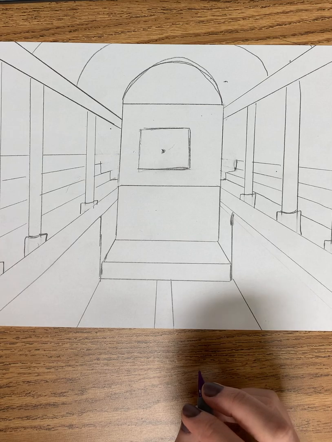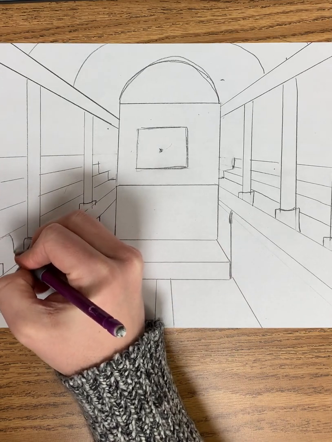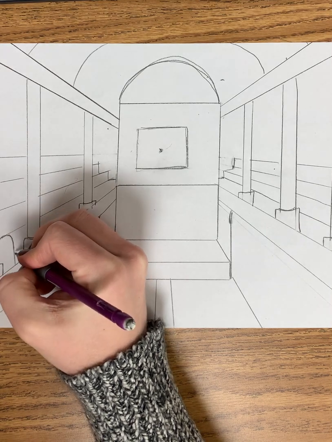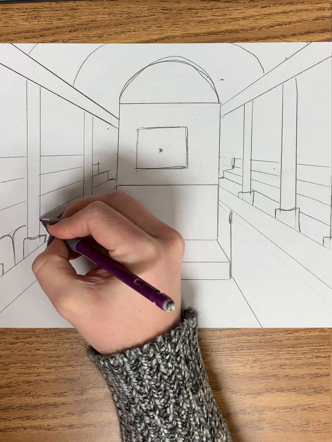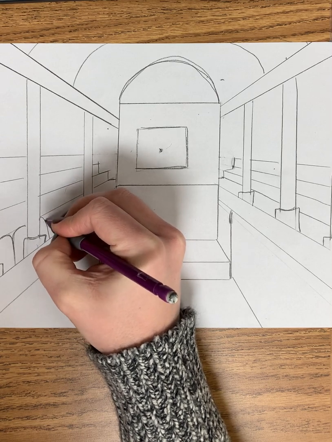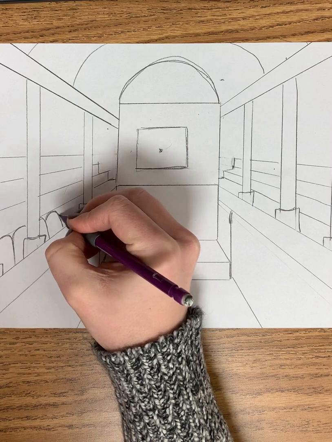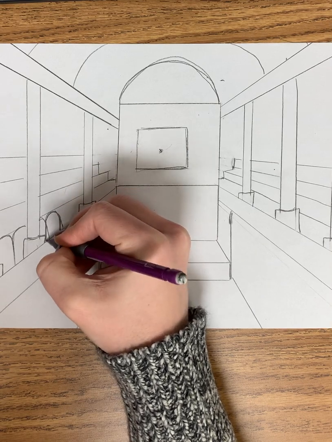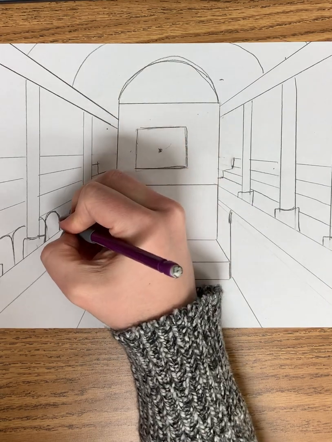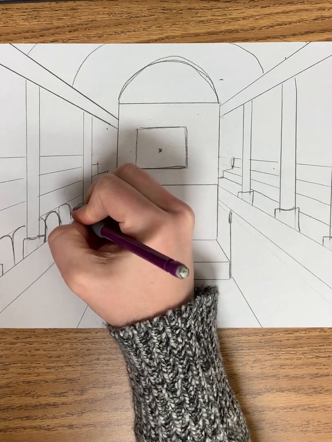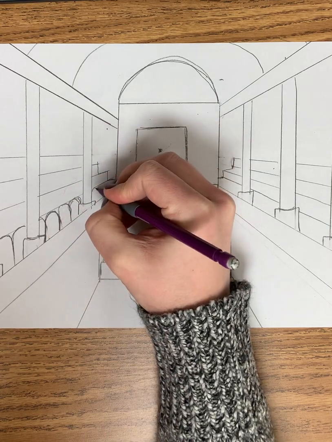So if I want to make these chairs, what I'm going to do is kind of curve them and then go down. Then do the next, kind of curve it and then go down, curve, and it's really important to keep the angles correct. Okay, so now you're going to add some of those details that make this more unique.